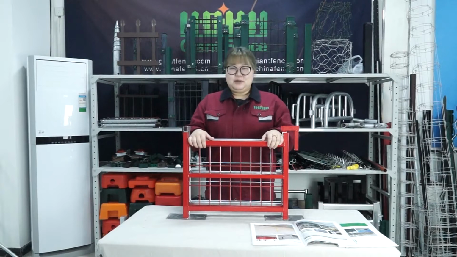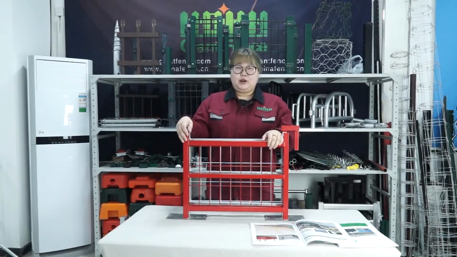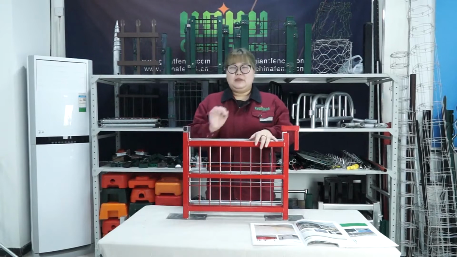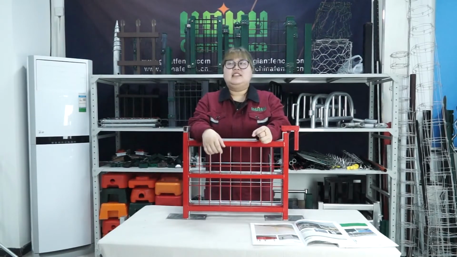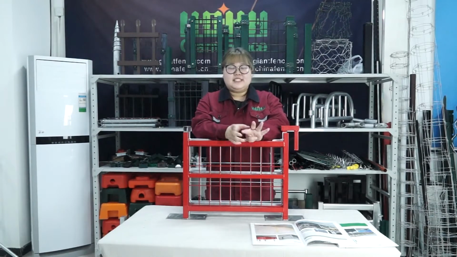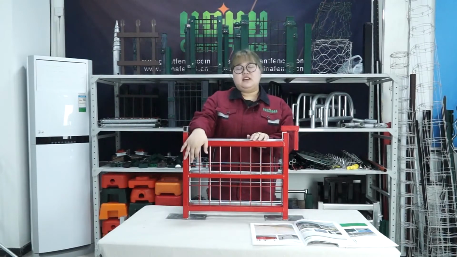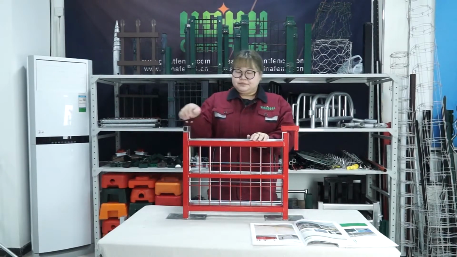I'm your host Monica, and today I will introduce our monthly product, Canada temporary fence. Our company has many monthly products such as triangle bending fence, temporary fence, chain fence, high security fence, palisade fence, T-post, Y-post, and so on. Today I introduce the temporary fence, and the standard is a Canada standard.